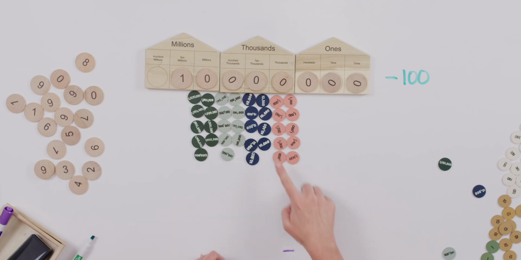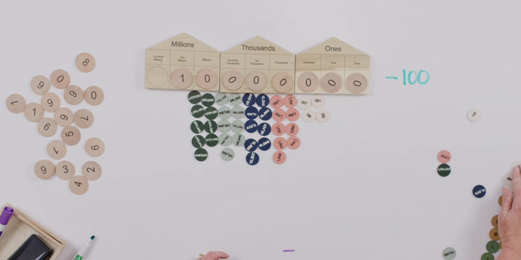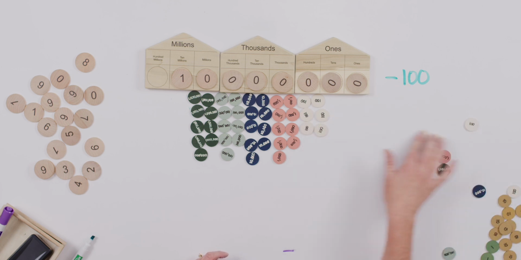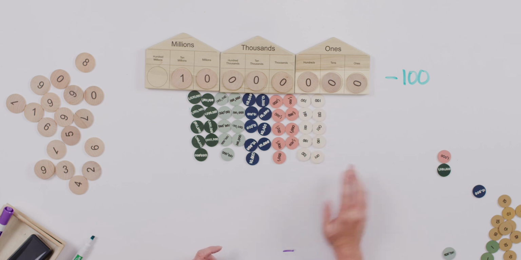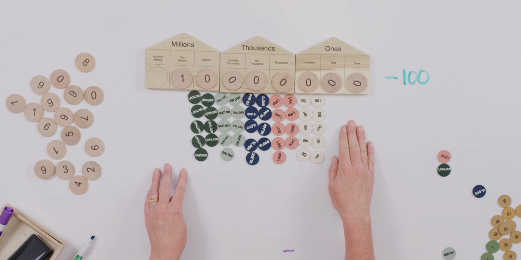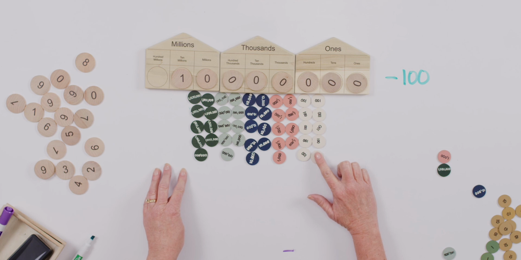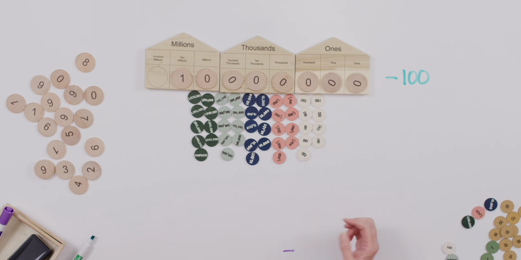Do I need to keep going? Yes. We're going to take this and rename this one also. And we're going to rename my 1,000 into 10 of my hundreds. Now, what am I subtracting? I'm subtracting just 100. So I've renamed everything here. And if I subtract, now at this point, I'm not going to rename it. I'm just going to subtract it now because that's what I'm subtracting.